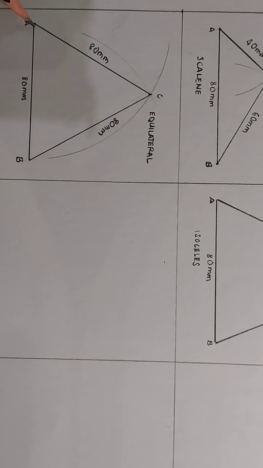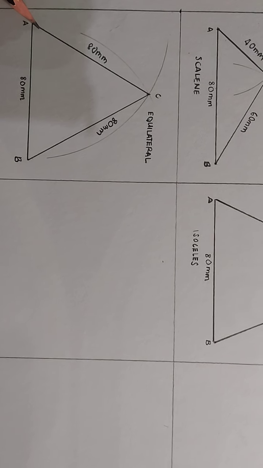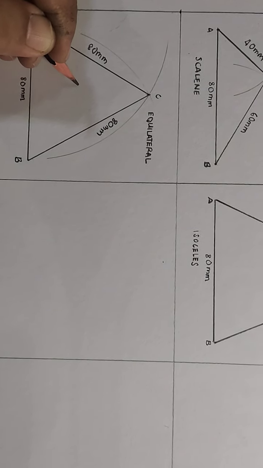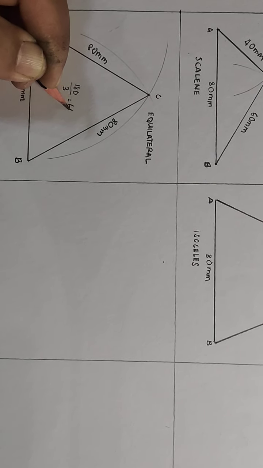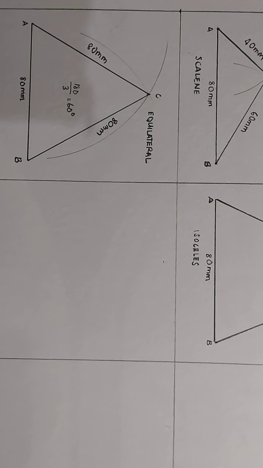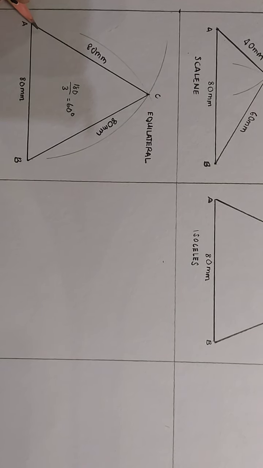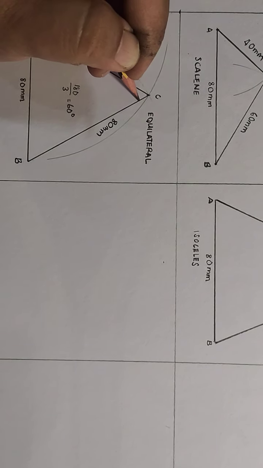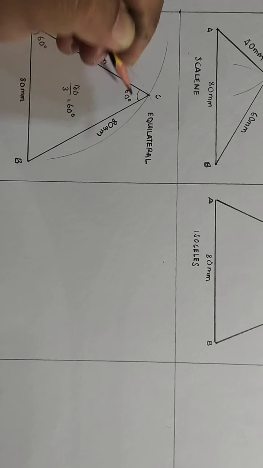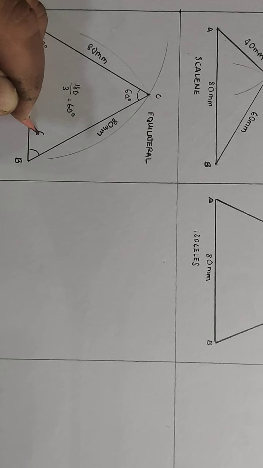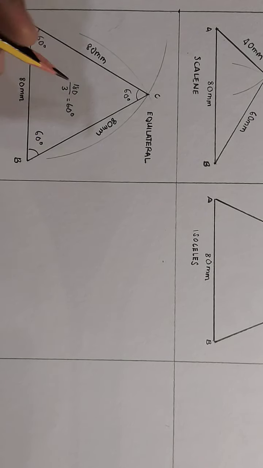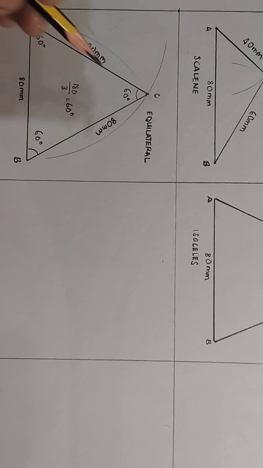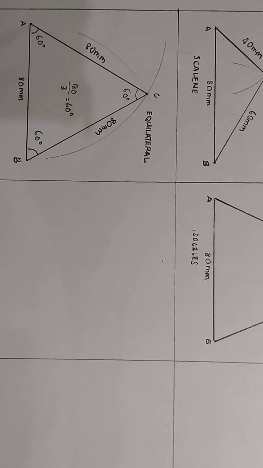The total of the angles is 180, and 180 divided by 3 is equal to 60 degrees. The angle at A is 60 degrees, the angle at C is also 60 degrees, and the angle at B is also 60 degrees, because it has the same length, and the total of the angles inside the triangle is 180.